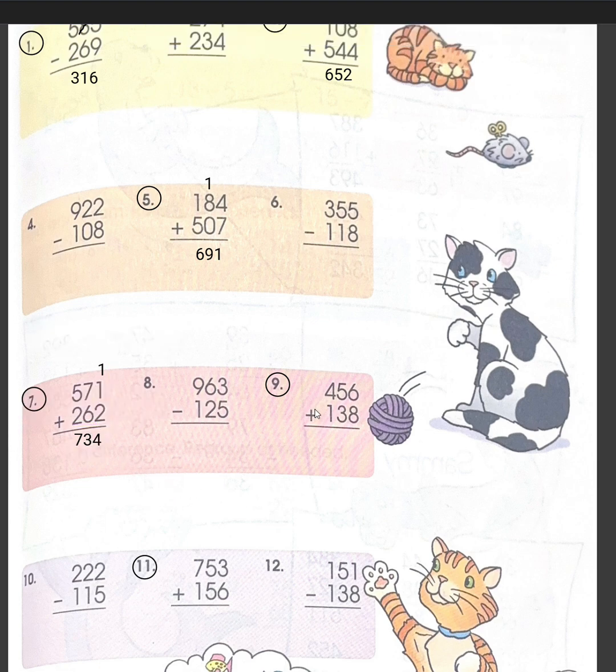Number 9, we have 456 plus 138. We're going to first do 4 plus 1, which becomes 5. Then 5 plus 3, which becomes 8. Then we have 6 plus 8, which becomes 14. We have the extra 1, so 1 plus 8 here is going to become 9.